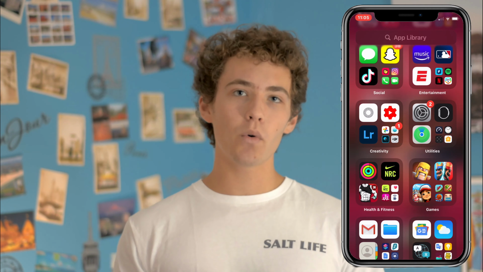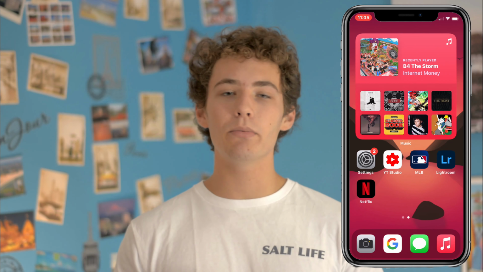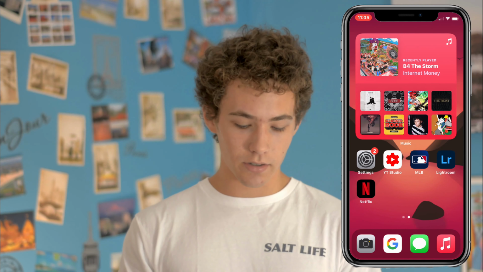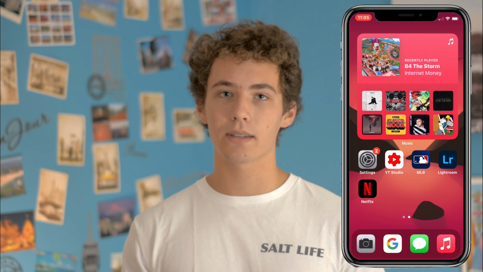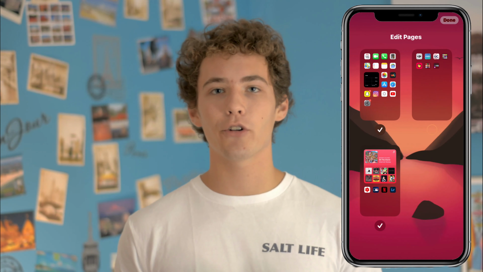The reason to have this is before, when there was no library, you just had to have all your apps on your home screen. So people would have like 6 or 7 screens filled with apps. This basically allows you to cut down the amount of home screens you have.